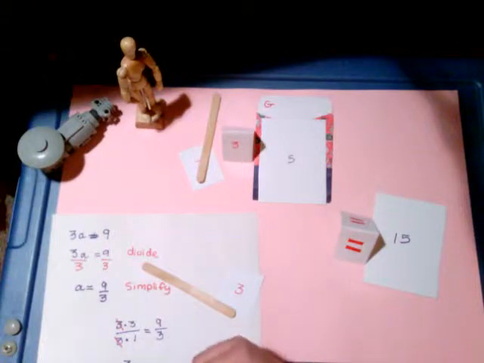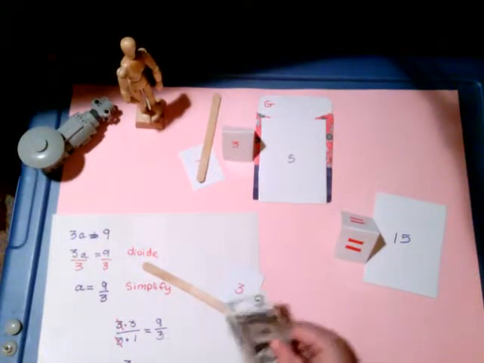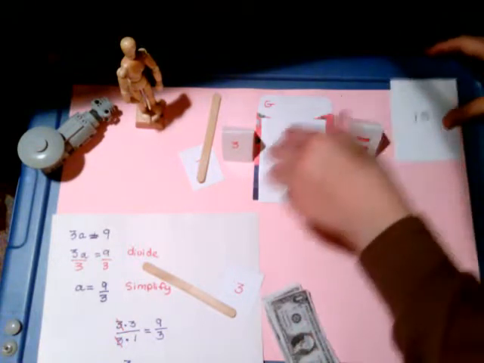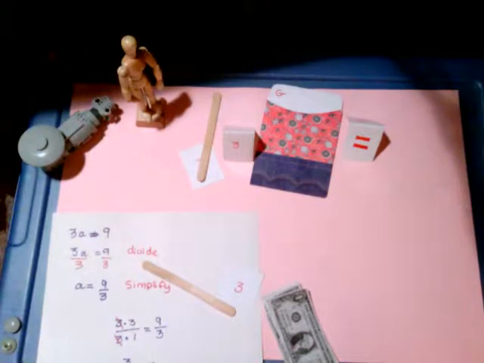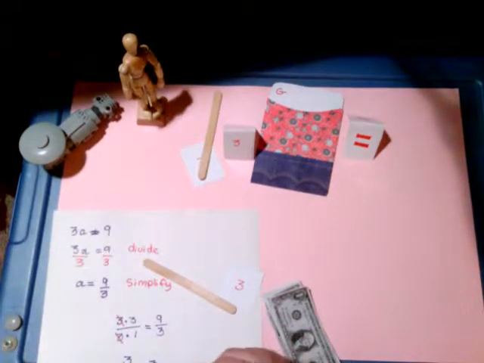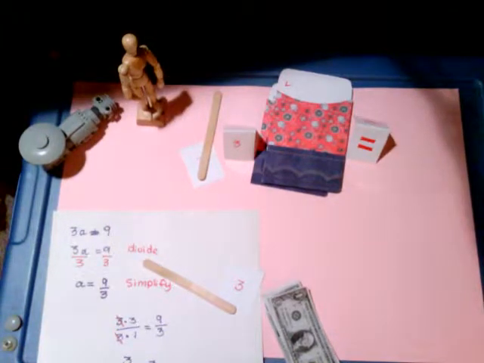Okay, do you want to use any of that to buy Legos at this point? Well, actually, I do have Legos I want. This.